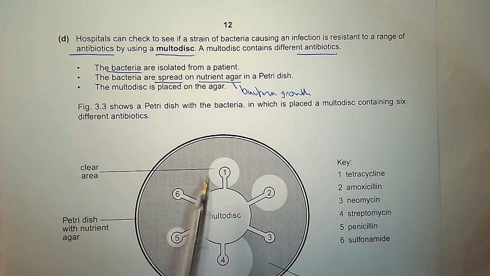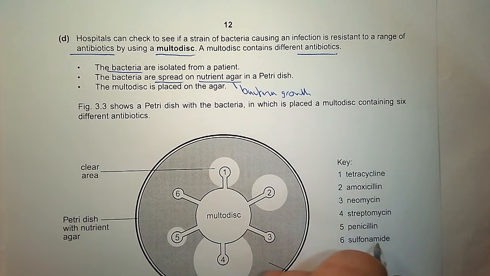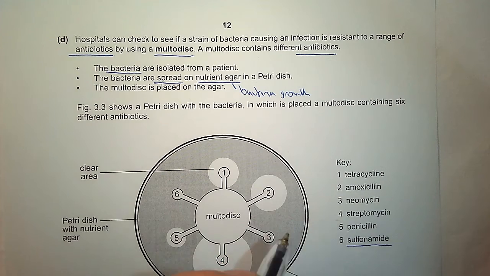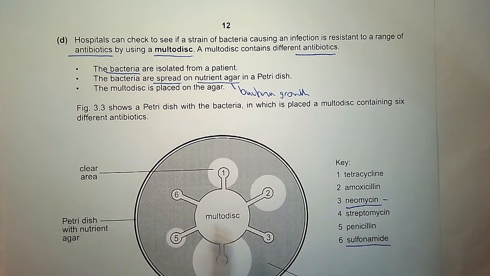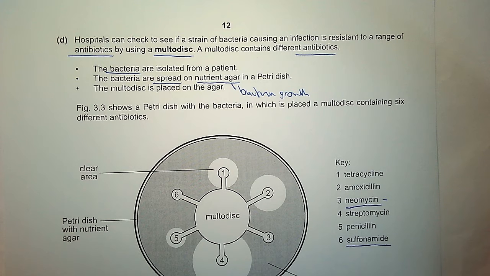We can see from this that antibiotic 3 and 6, there's still growth around those antibiotics. So that is sulfonamide and number 3, neomycin. So the bacteria are antibiotic resistant to those 2 antibiotics. And we can clearly see the areas of no growth with the different antibiotics are different sizes, 4 having the largest area of no growth, or the largest area where bacteria have been killed.